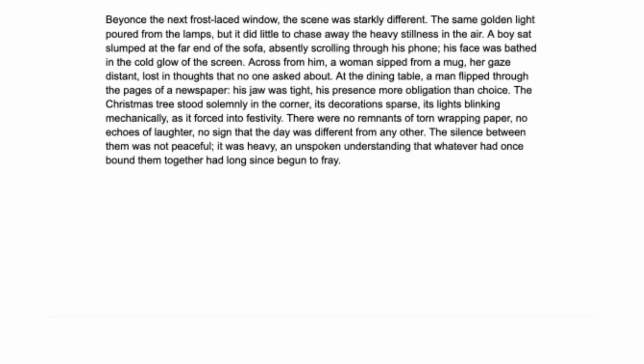The next thing I've described is the woman or the mother. So she is sipping from a mug. Her gaze is distant. She's lost in thoughts that no one asks about. This, of course, adds emotional depth. Her isolation isn't just physical, but emotional. The phrase "thoughts that no one asks about" subtly suggests a lack of communication, reinforcing this theme of detachment, I guess.